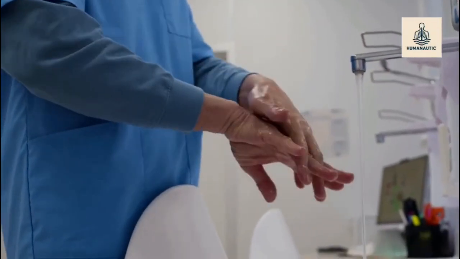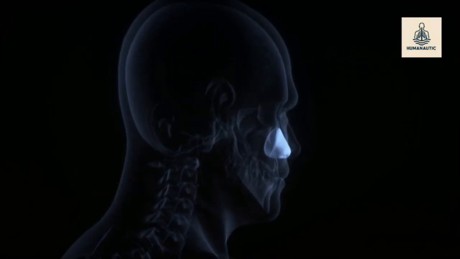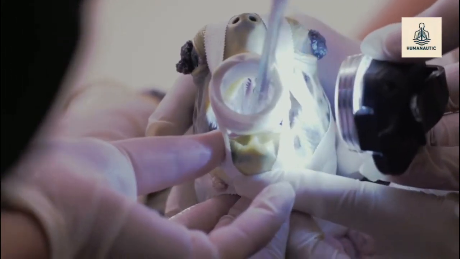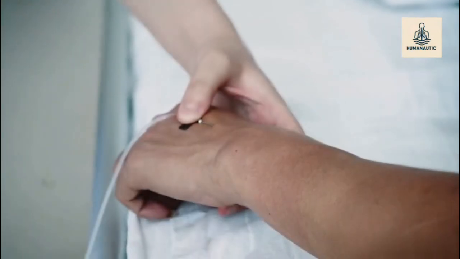Step 6. Dilating the opening. A tracheal dilator is inserted to gently widen the opening in preparation for tube insertion. Care must be taken to avoid damaging the posterior wall of the trachea.